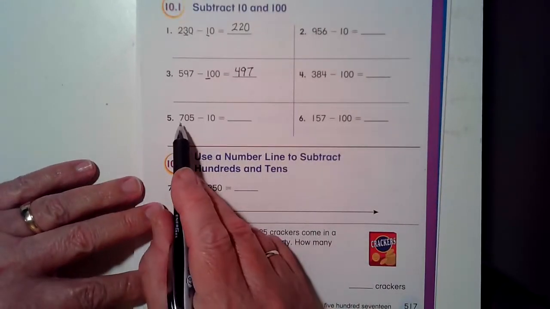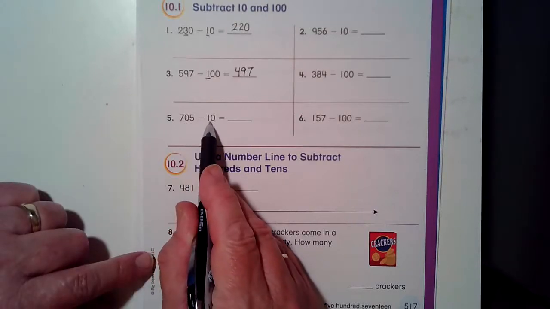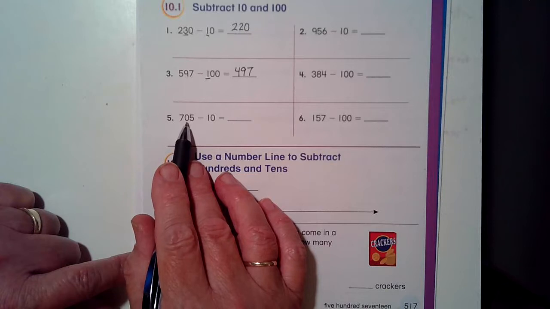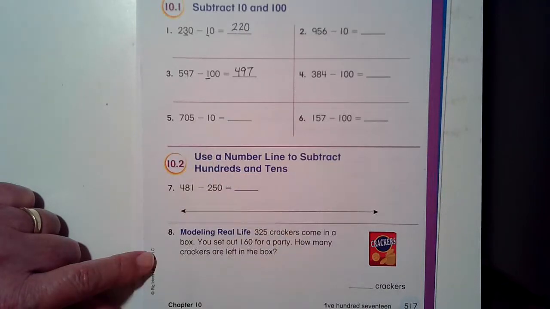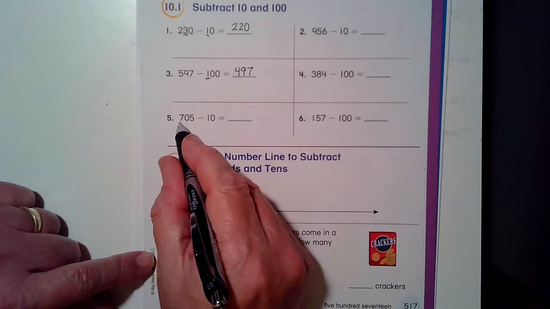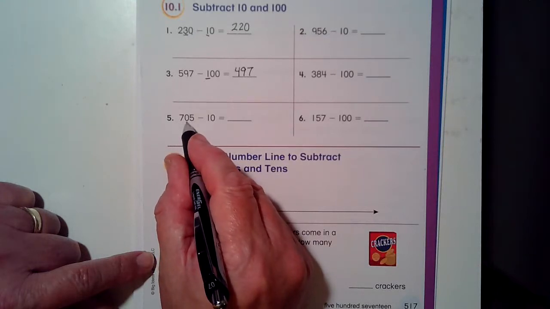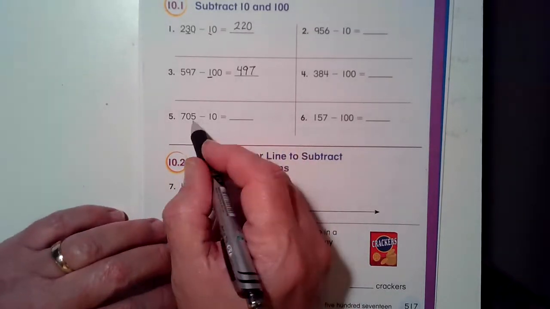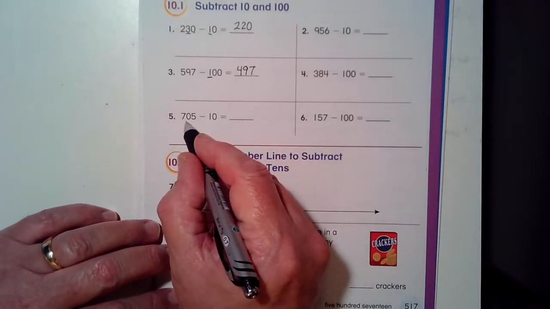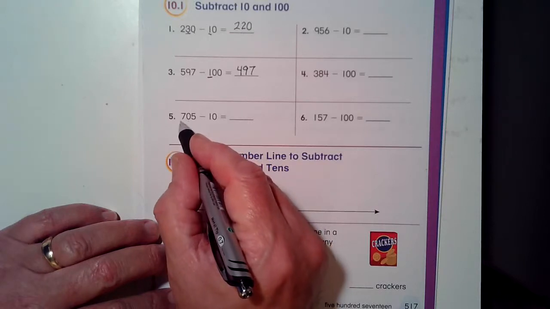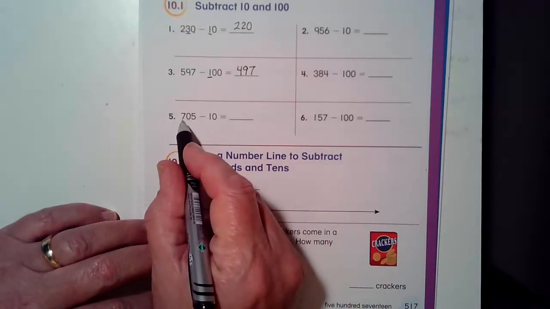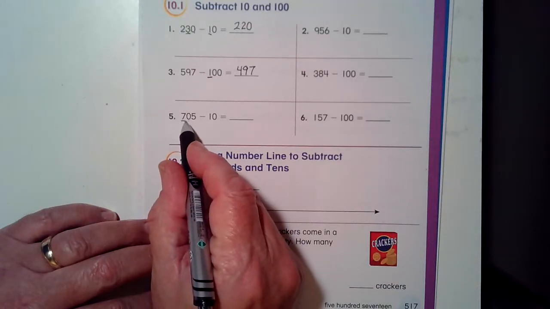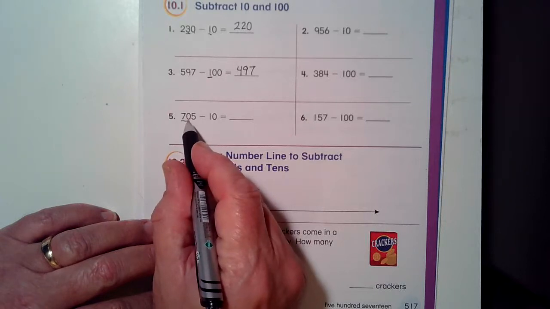All right, now I have 705, and I'm going to take away 10. I don't have any here in the tens. So now I have to think, what am I looking at? I'm looking at 0 tens, but 7 hundreds. So what I like to do is think this is not really just 0 tens and 7 hundreds. It's the same as 70 tens. See what I did there? I connect these two: 70 tens.